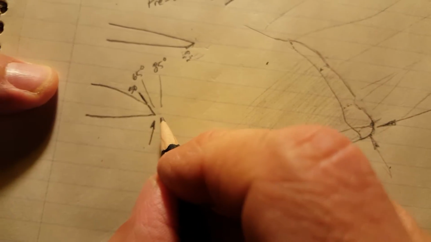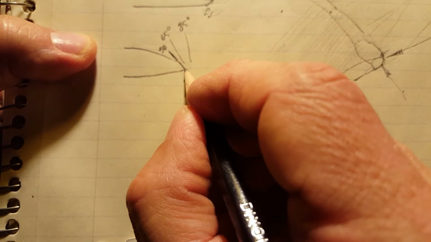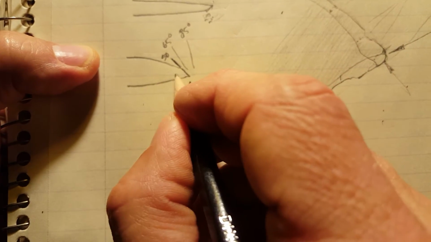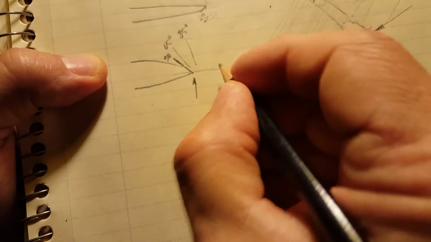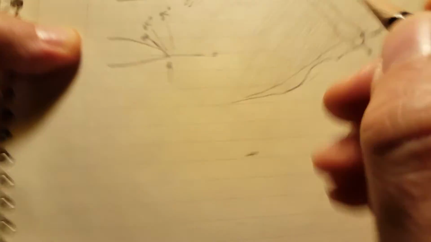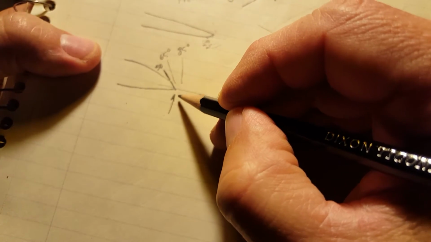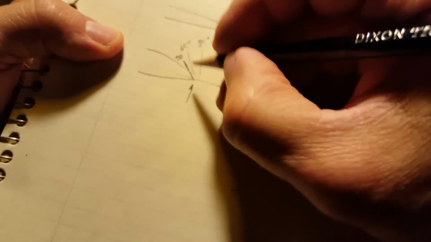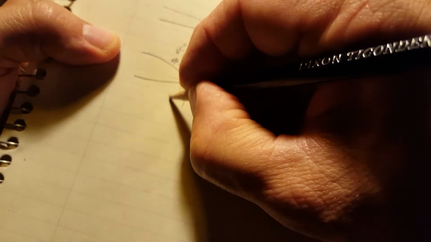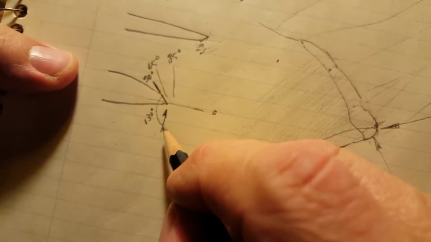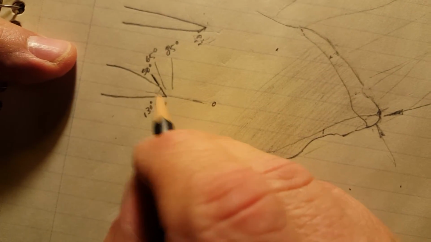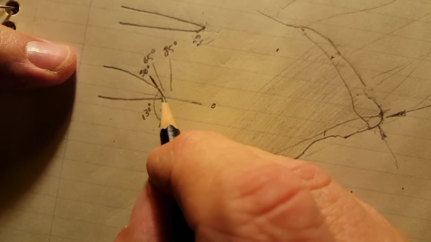Okay, let's assume that that's 0 right here. That's 130. That's 50.